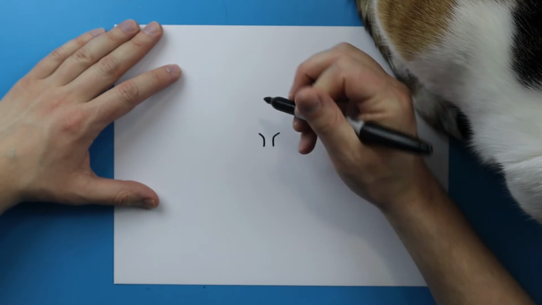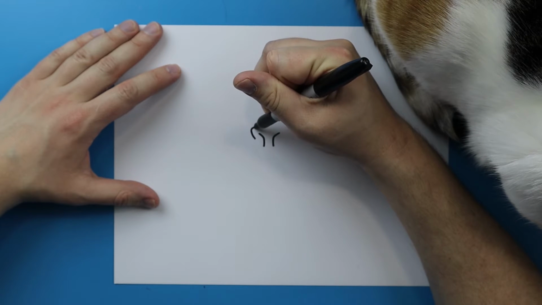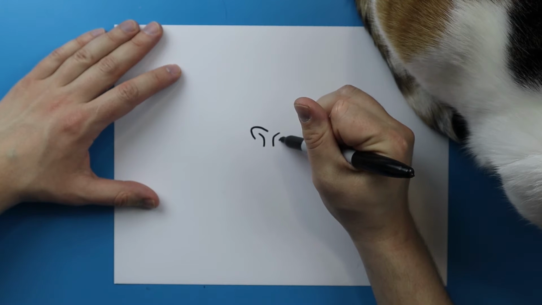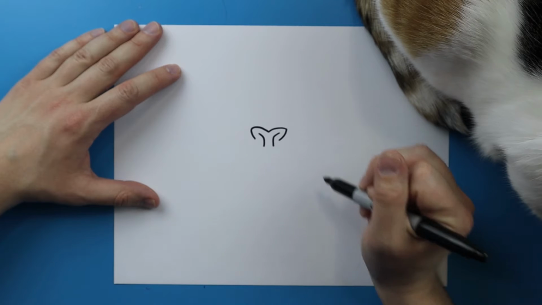Now, we want to draw the outside. I'm going to start here and draw a line that goes up, and then I'm going to go down like this. And then I'm going to do the same thing on this side. Just curve up, and then curve it back down.